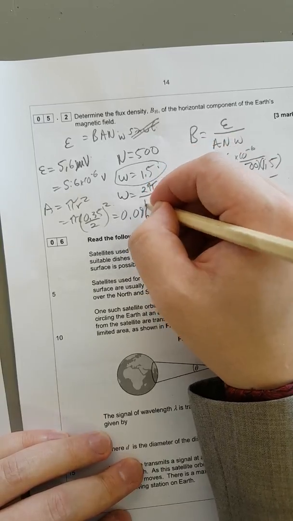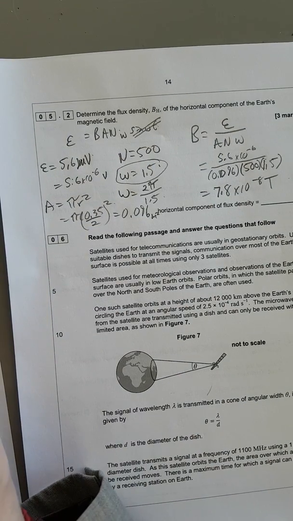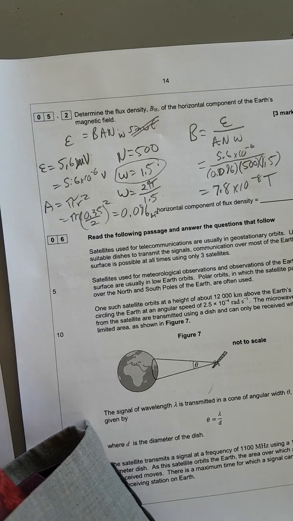So it's 2 pi over 1.5. No, 2 pi times 1.5.